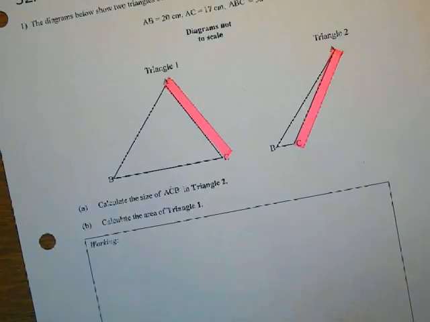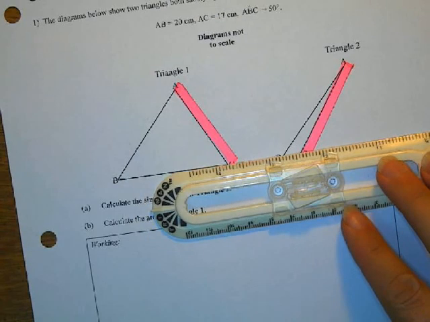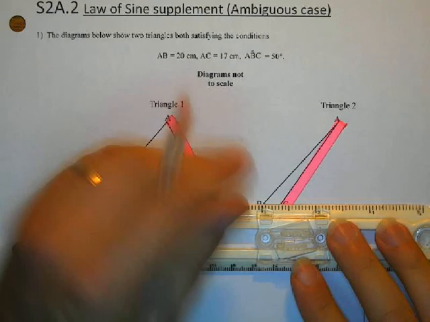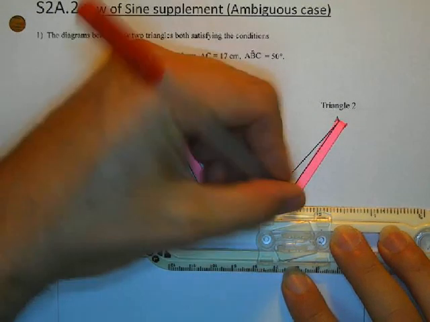Something I'm going to show you, if I draw a dotted line here, and this is what we did on the Desmos activity.